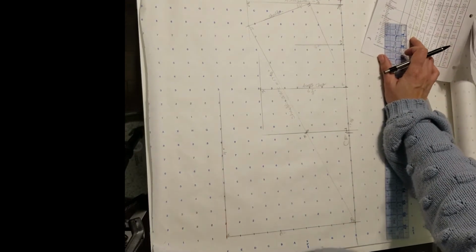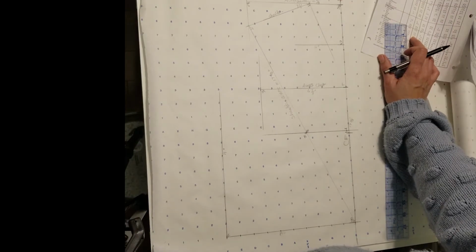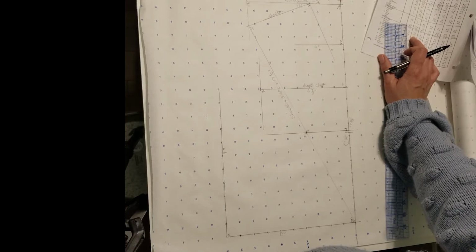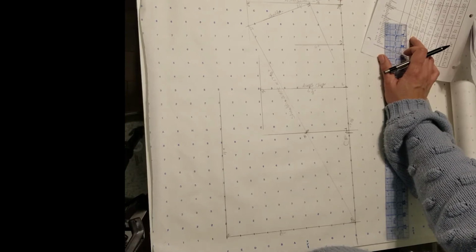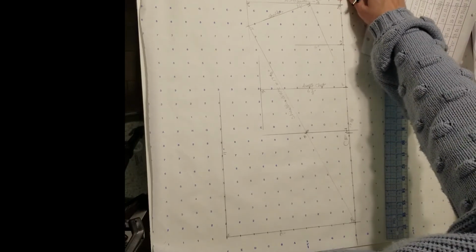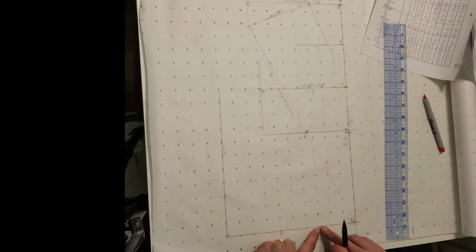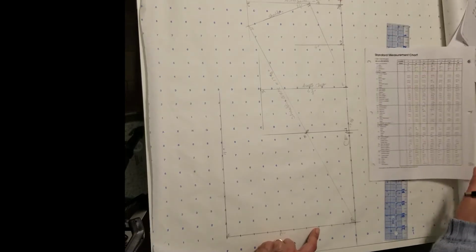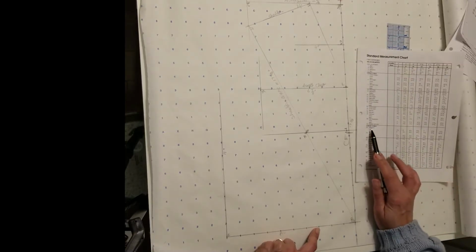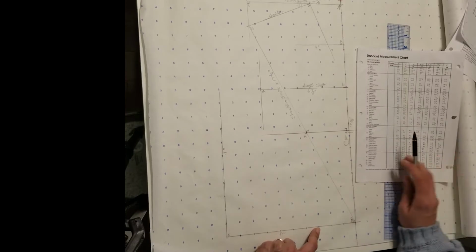The next thing we're going to indicate is, we did LM, square guideline, up and down, B to F. So at the waist level over here, from B, I will measure F, which is called the dart placement, number 20 in the chart, and that's 3 1/8.